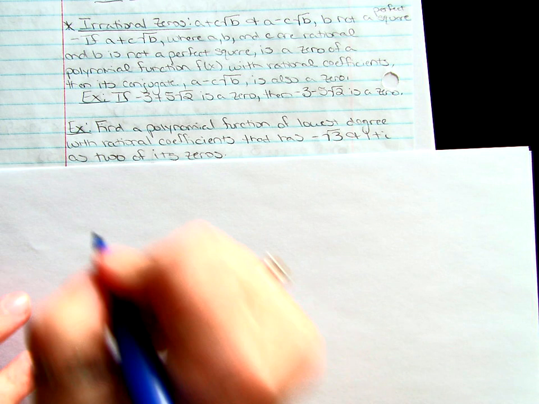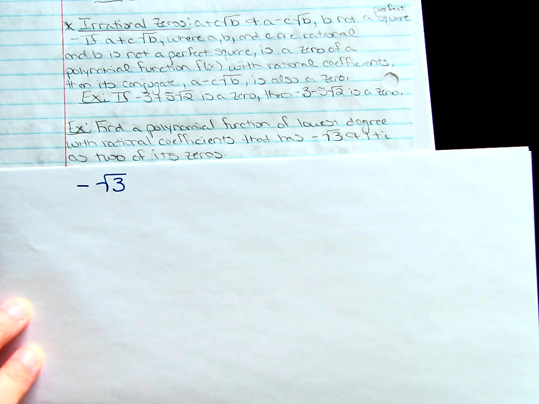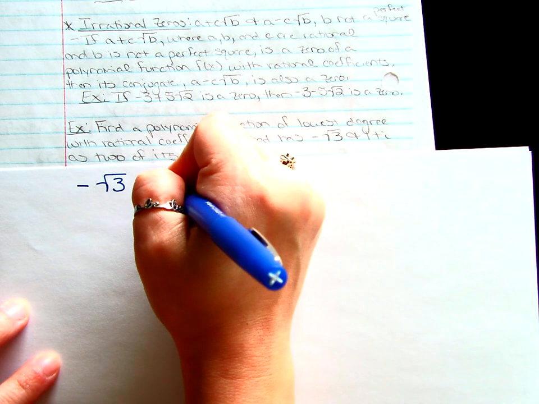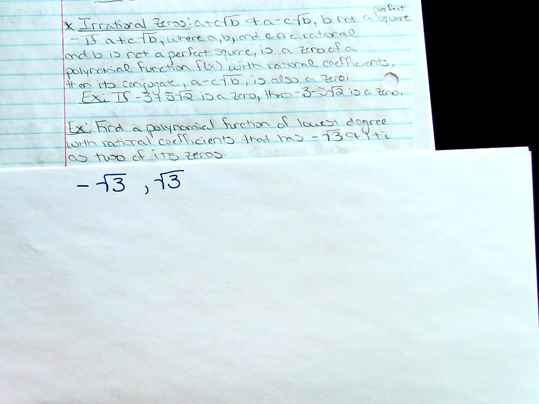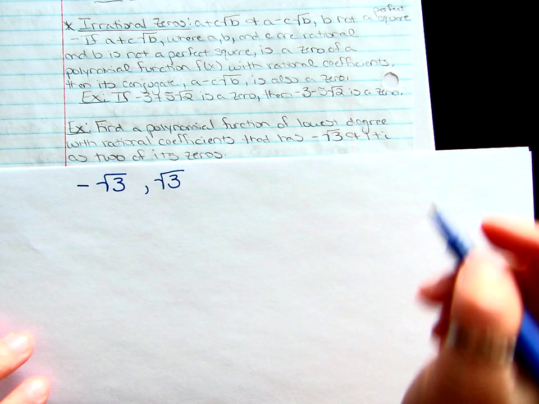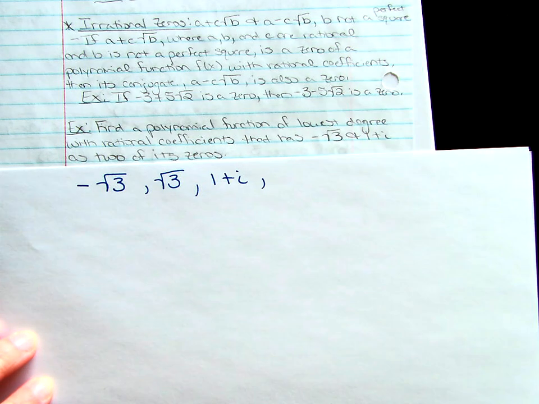We know that we have a 0 of negative square root of 3. They tell us that. Based on the information we just saw, what else do we know would be a 0? Positive square root of 3. And it tells us we have another 0 of 1 plus i. So what's another 0? 1 minus i.